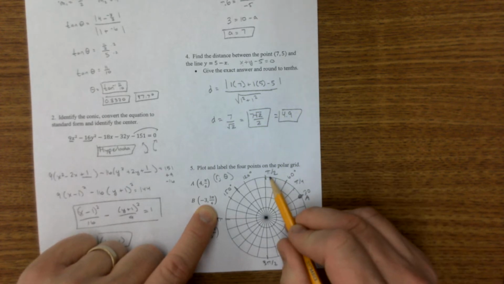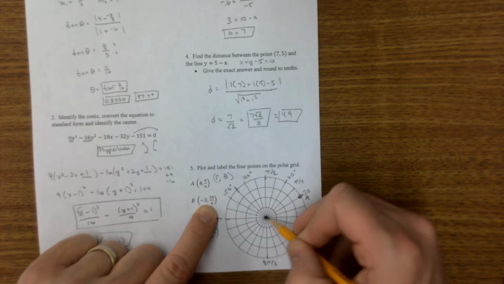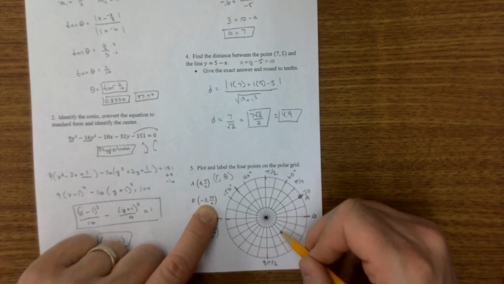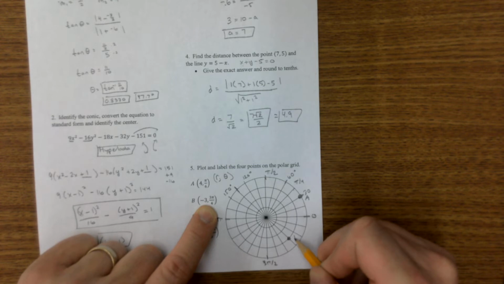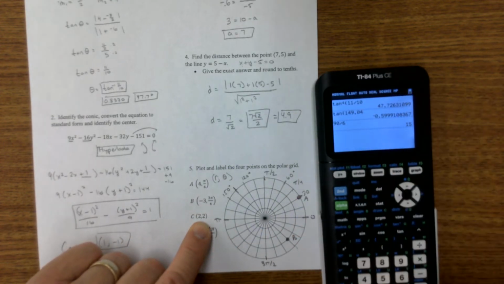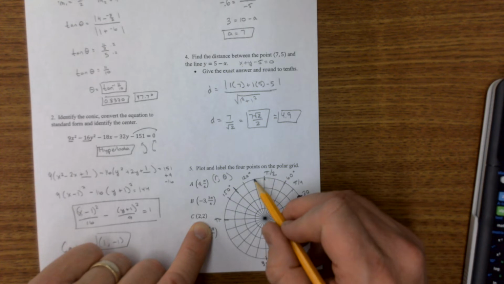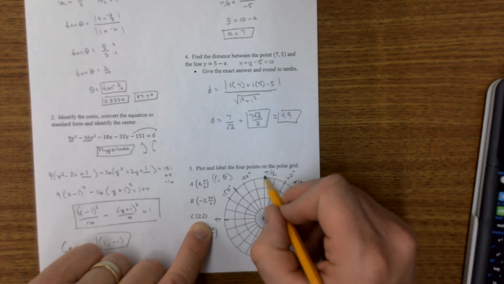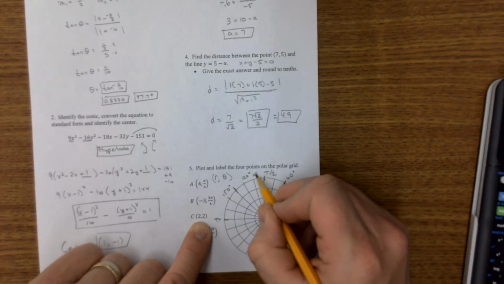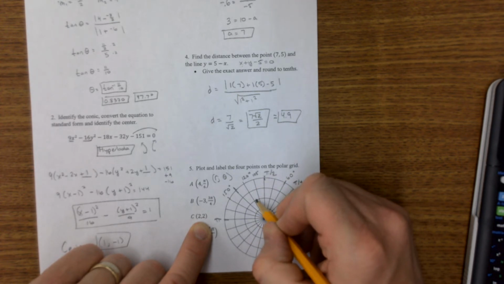1/4, 2/4, 3/4. And so I'm going this way, but wait a minute, it's negative, so I go backwards. So I'm really going back this way. 1, 2, 3. Point B is down here. C, 2 ring and 2 radians. Well, every radian is 57.3 degrees. So about 114. So where's 114? Well, if this is 120, this is 90, this is 105, 114 is somewhere in here. It falls about right there.